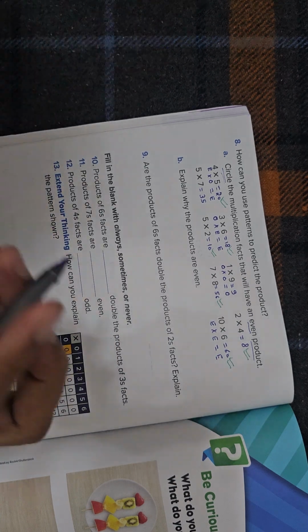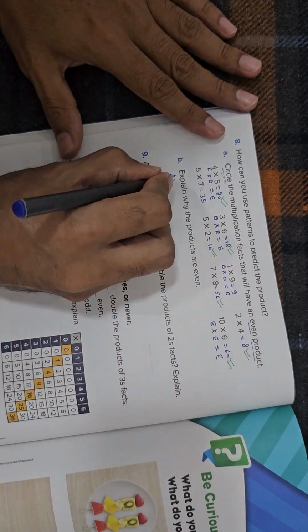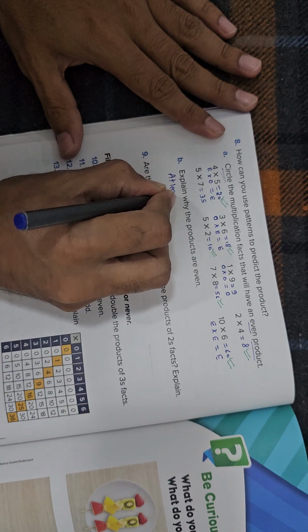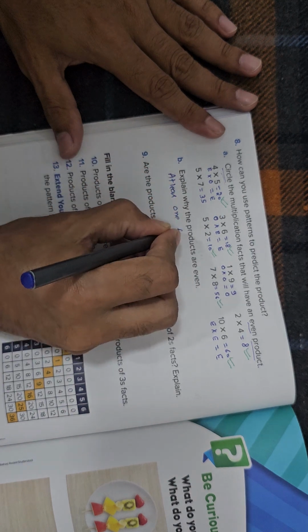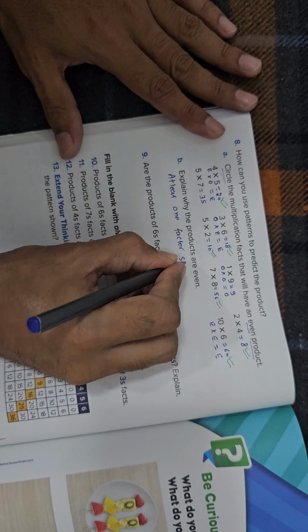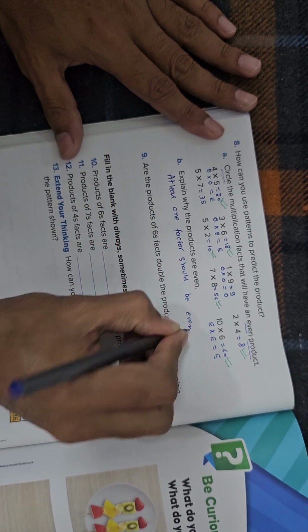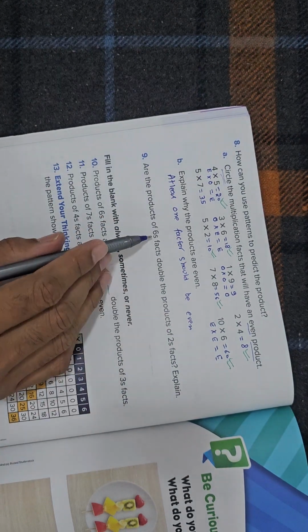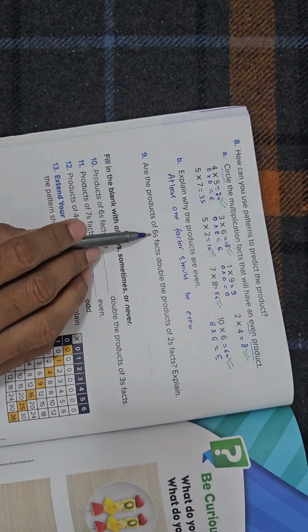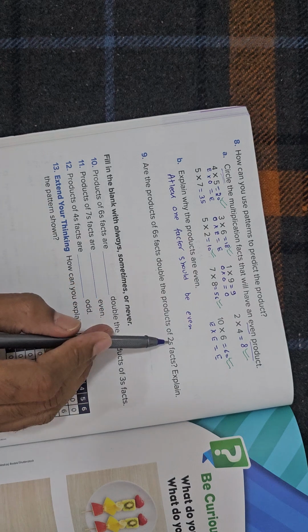So the same I will write: at least one factor should be even. Question number 9, it is telling: are the products of 6's facts double of the products of 2's facts?